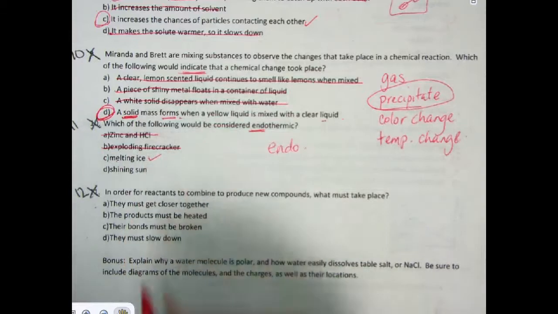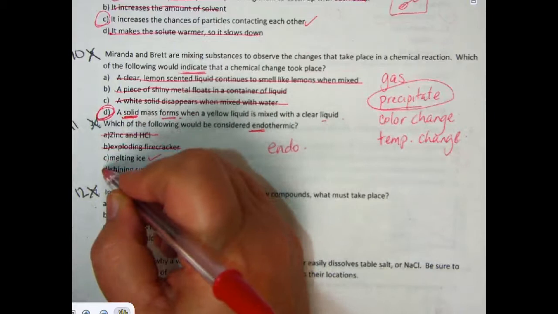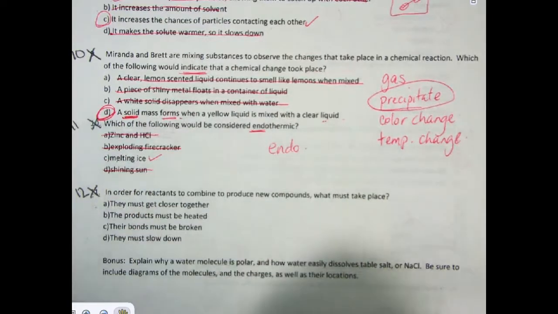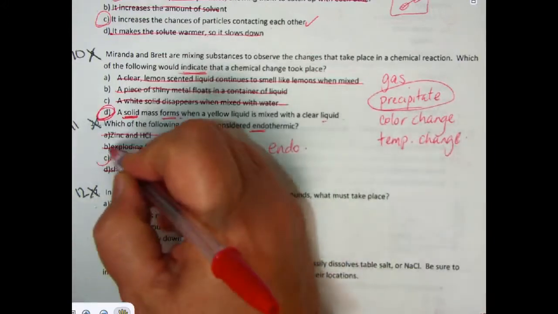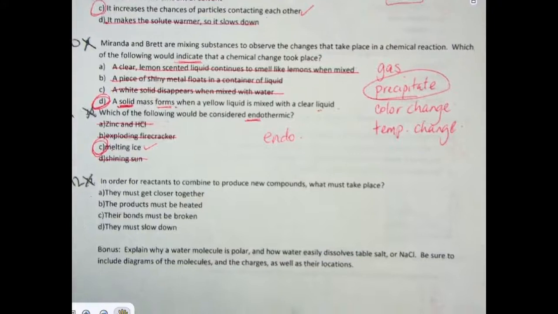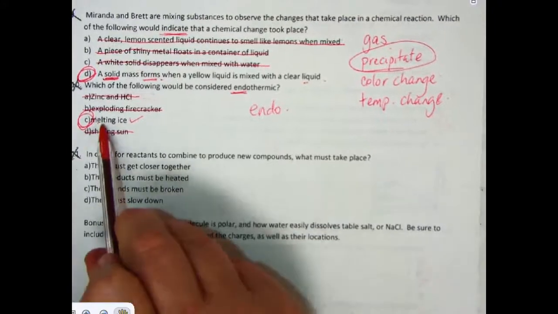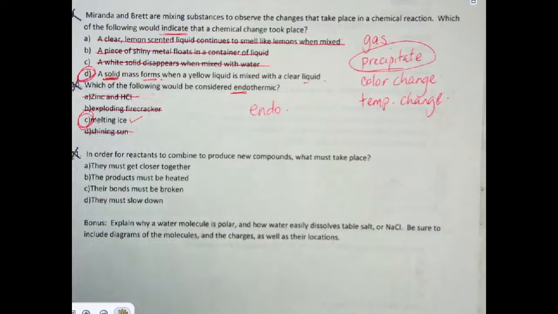So that's endothermic. And shining sun. The sun shining is actually letting heat out. So that would not be endothermic. Okay, so melting ice is a perfect example of something that you have to add heat to in order for it to happen, because we have to heat the ice in order for it to melt. So that would be endothermic.